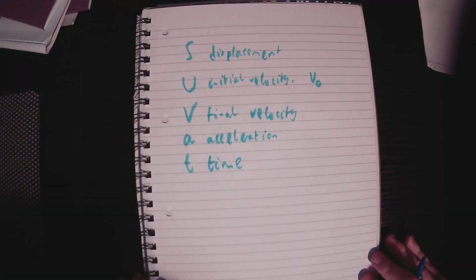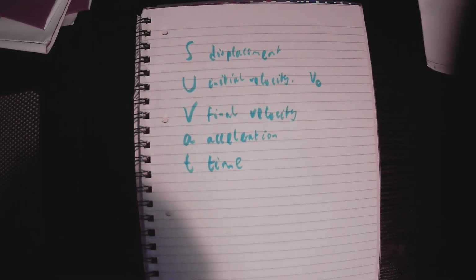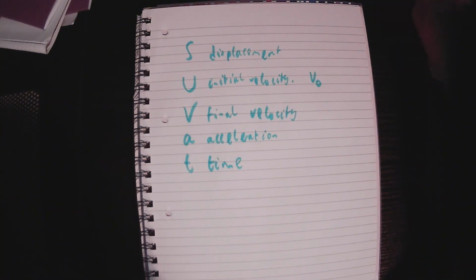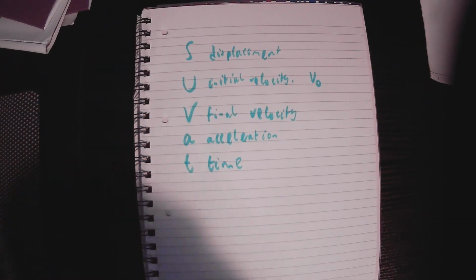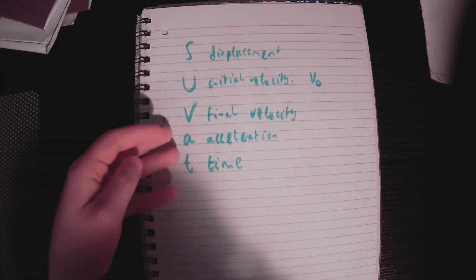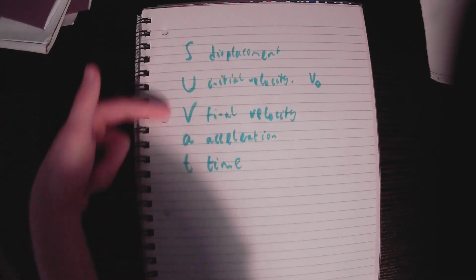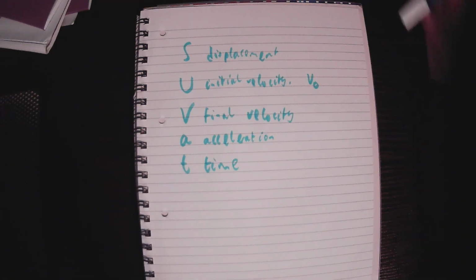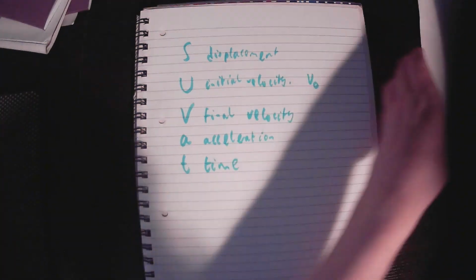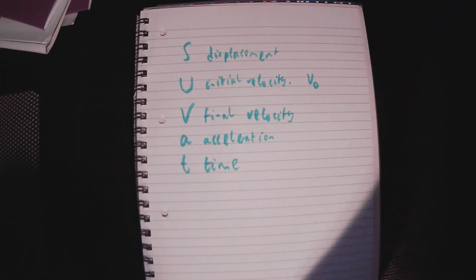So, now that we have all these values known, what can we do with them? And this is where our equations come in. There are five unknowns, and each equation has four unknowns, which means that knowing any three of these letters, we can figure out both of the other two. And I will write down all the equations and show that to you in a second.